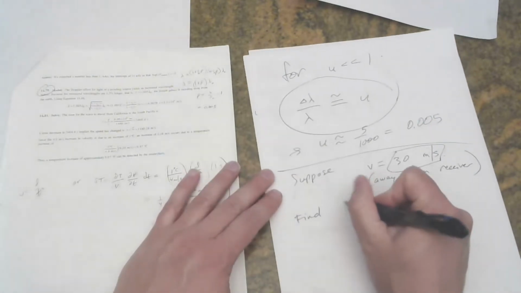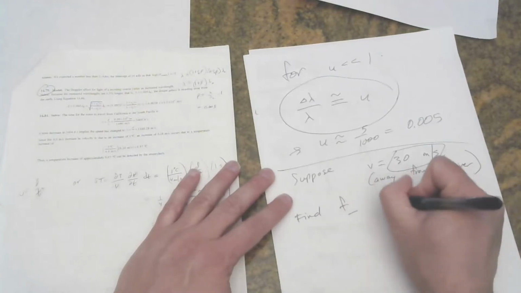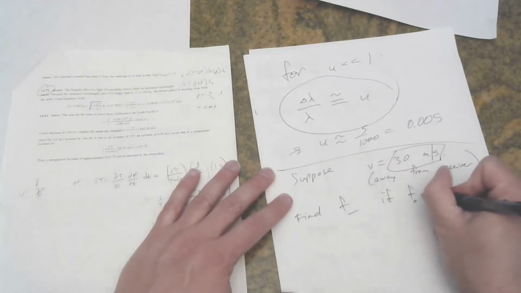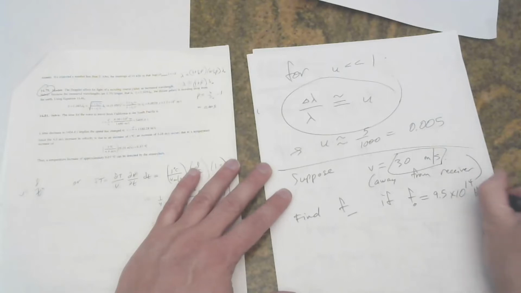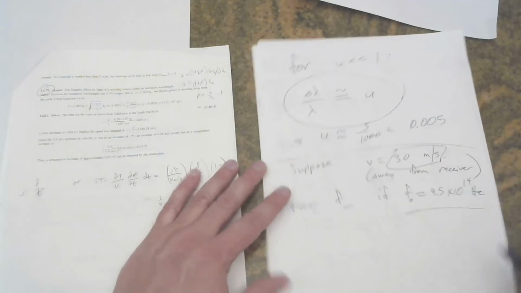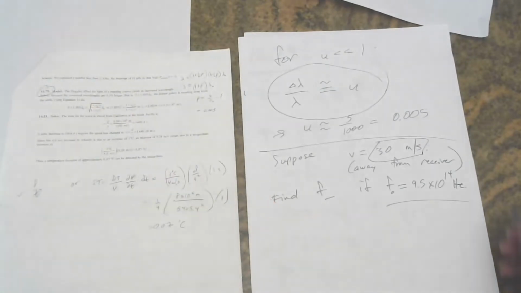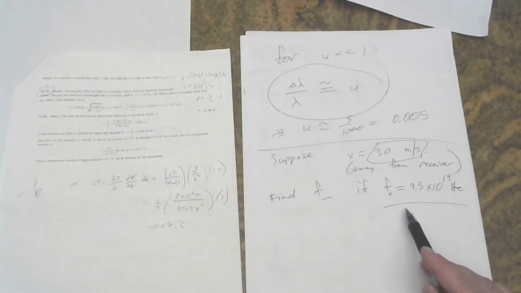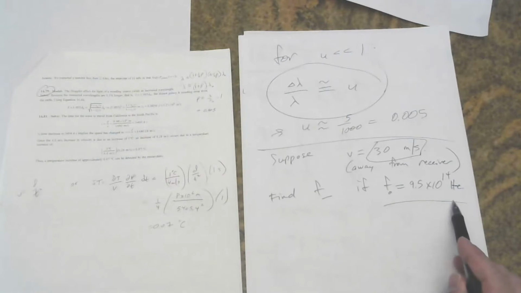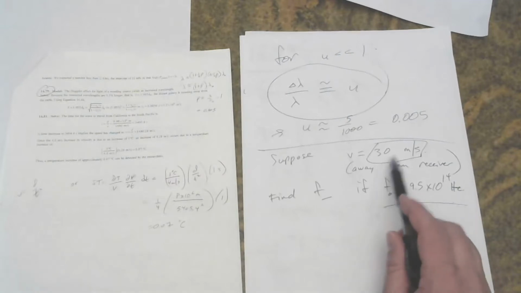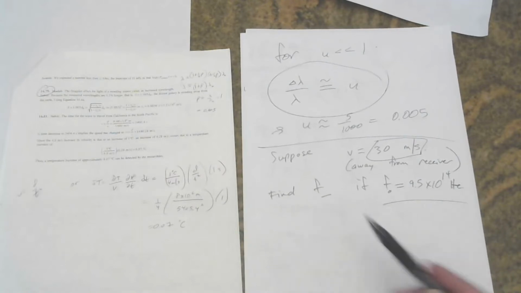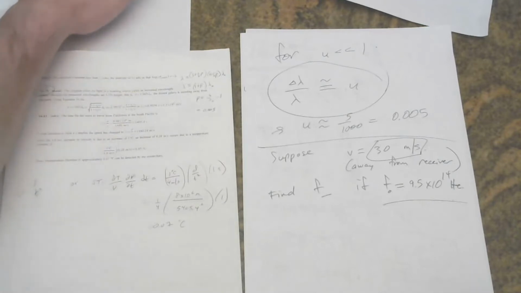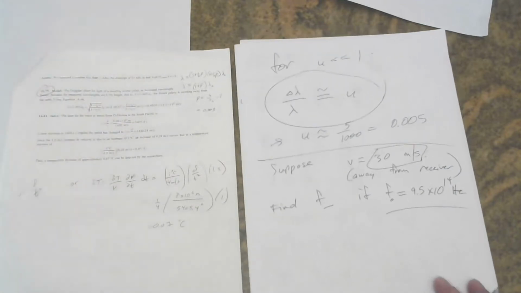Find f negative if f naught equals, well, we'll go with 9.5 times 10 to the 14th hertz. I picked this frequency because this is in the visible range of frequencies, I believe. So if you've got a laser emitting light at this frequency, but the person holding that laser is moving away from you at 60 or 70 miles per hour, find the red shifted color of that light. Well, not color, I should say, the red shifted frequency.